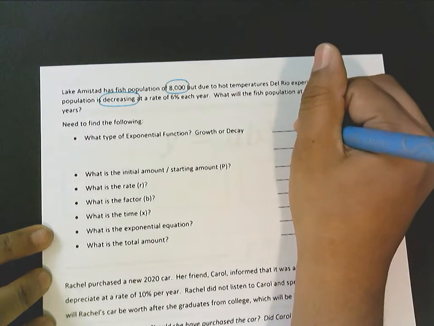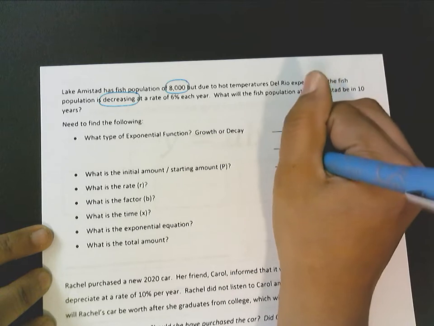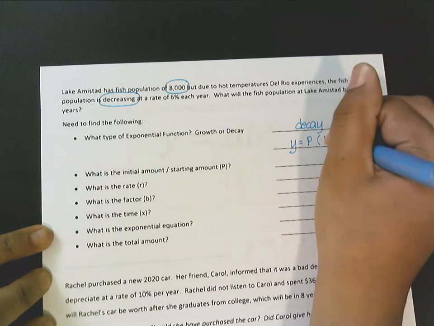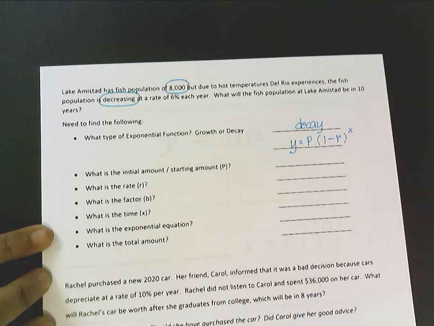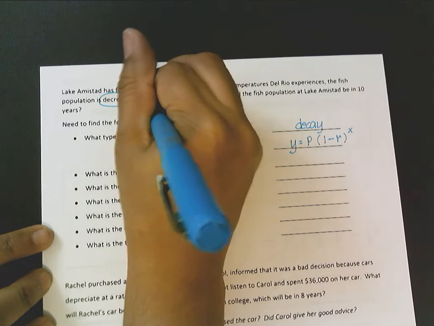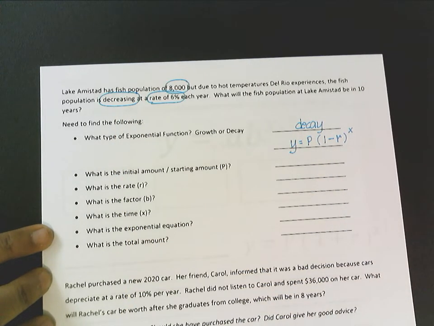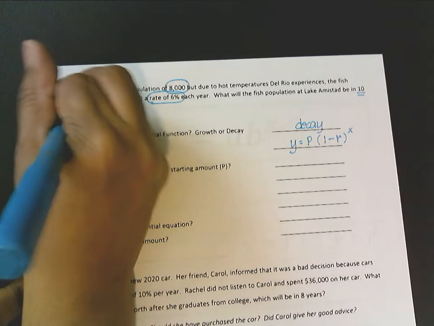So I know that's a decay. And I know that I'm going to be using y equals the principal times 1 minus the rate to the power of x. And it's decreasing at a rate of 6% each year. So what's the fish population going to be in 10 years?